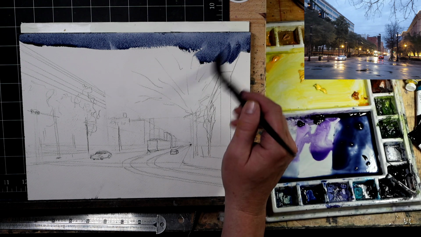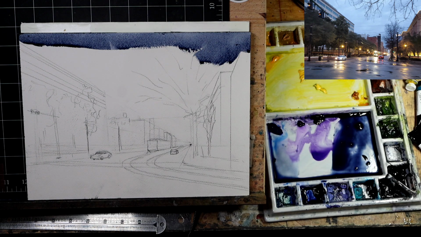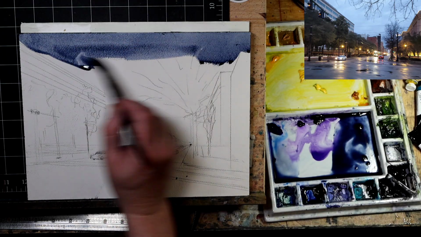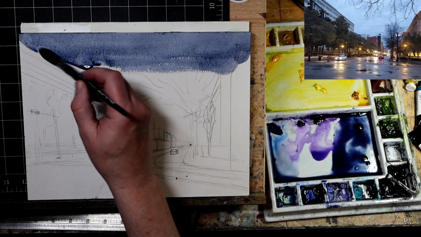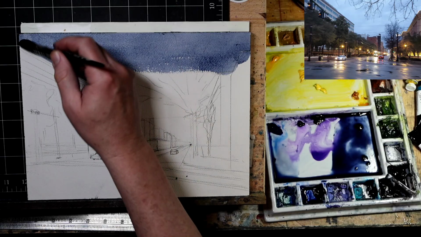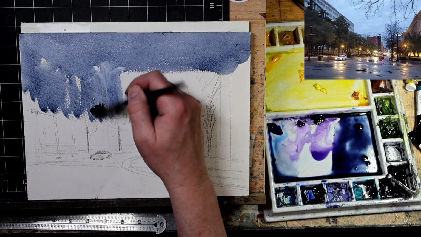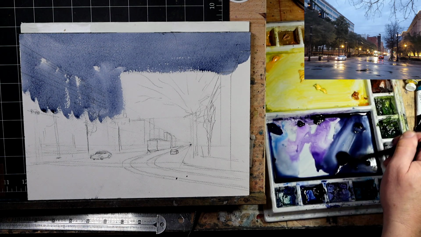And this area over here, and there's some real light in this painting. And so I want to preserve some of it. So this area can all go pretty much the same, all the way down.